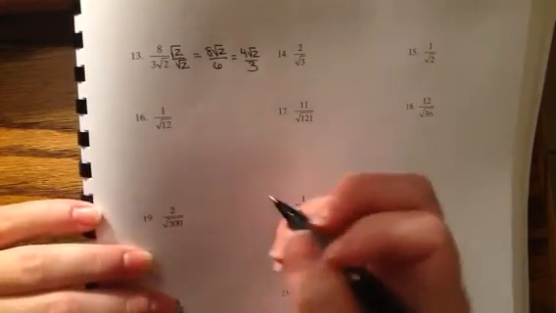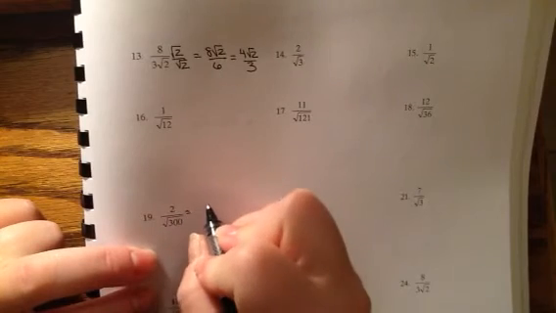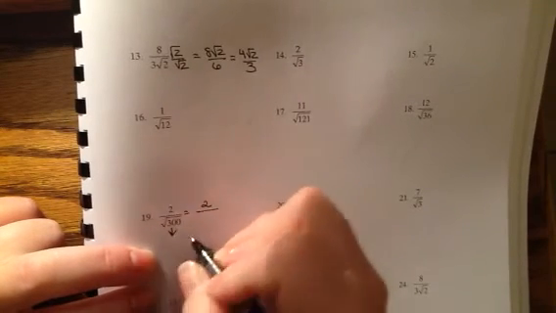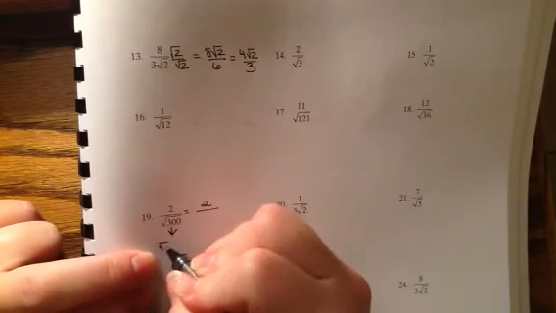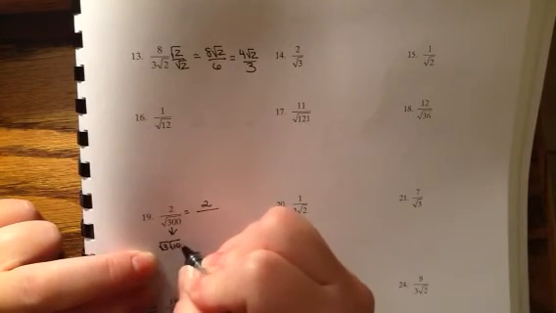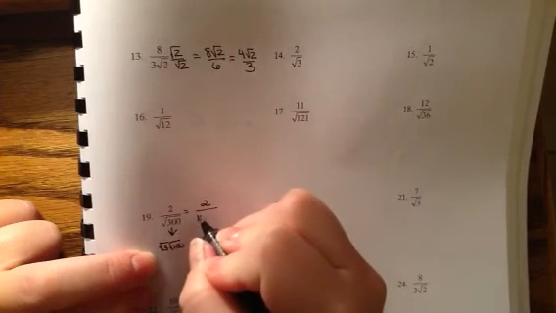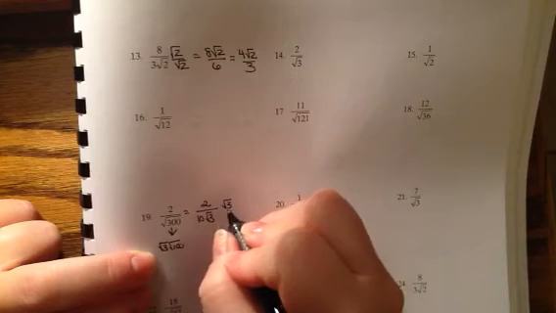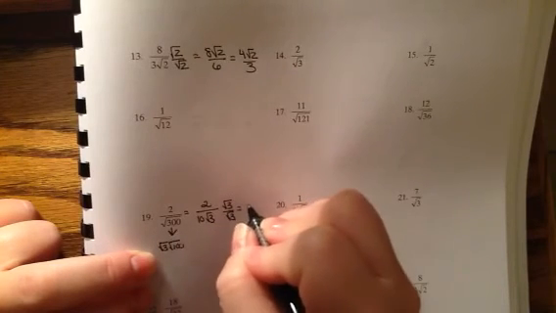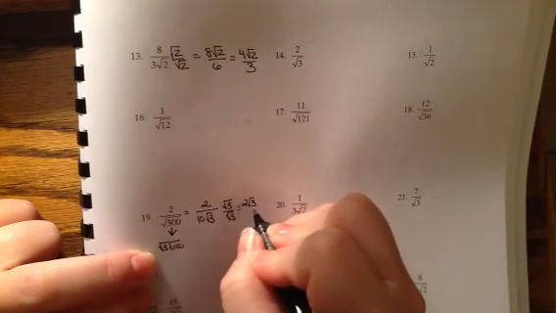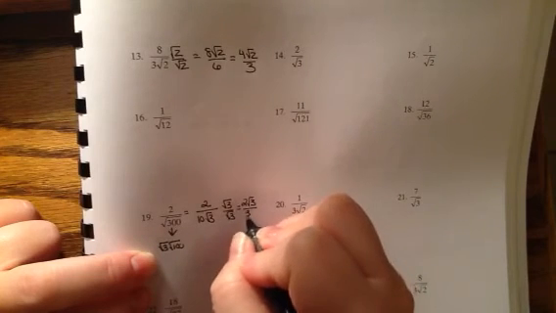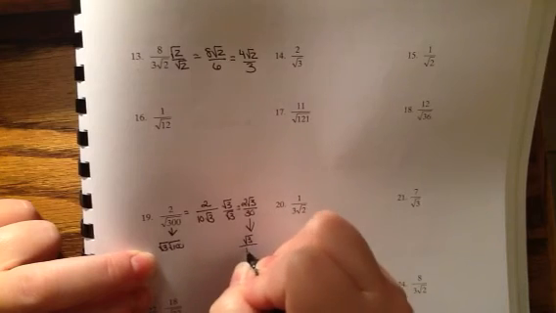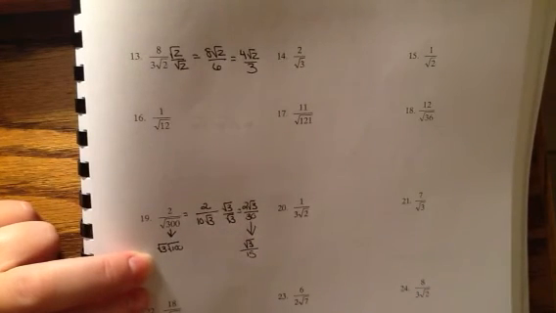Number 19, let's try number 19. We can rewrite this as 2, and then the square root of 300 can be rewritten as the square root of 3 and 100. So this is like 10 root 3. And this is like number 13. Now I only have to multiply by root 3 over root 3. So I get 2 root 3 over 30, which is going to reduce it down to root 3 over 15.